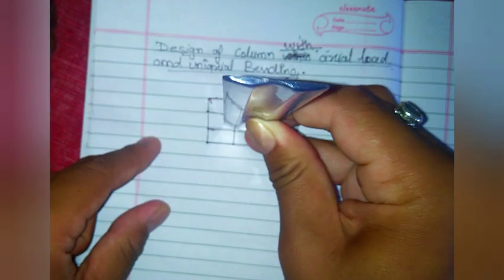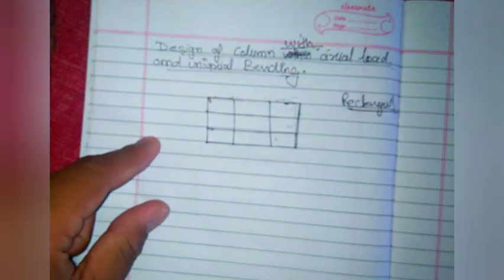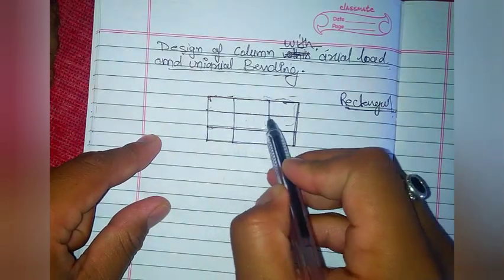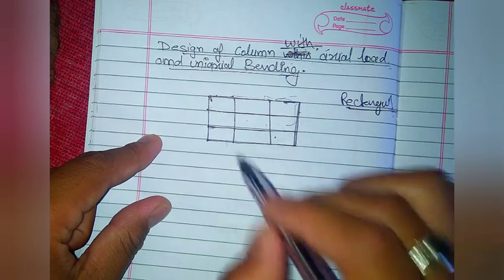So we need to design the column for this section on the basis of resisting this bending.